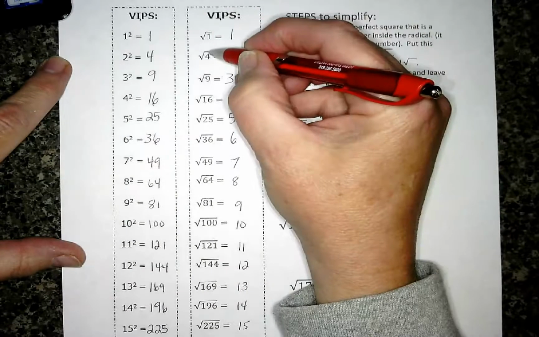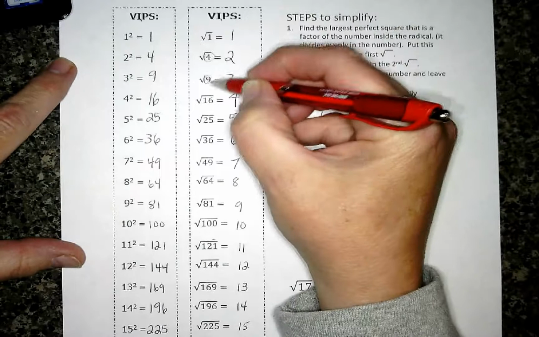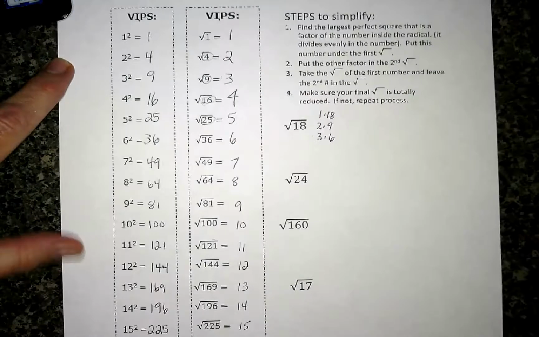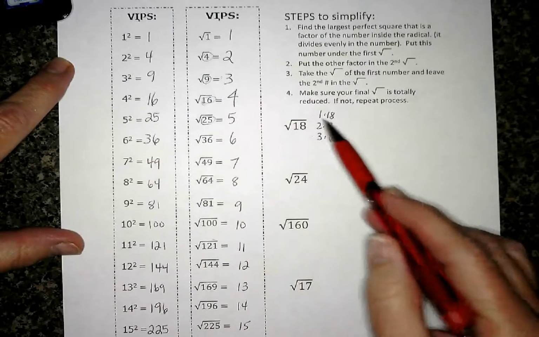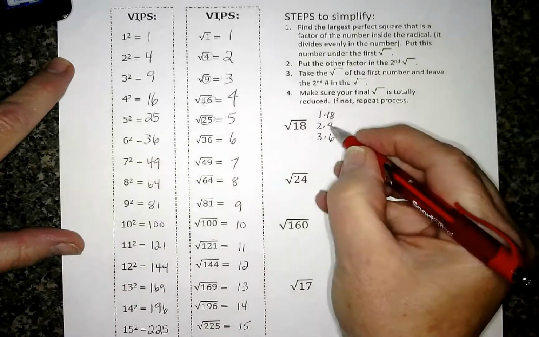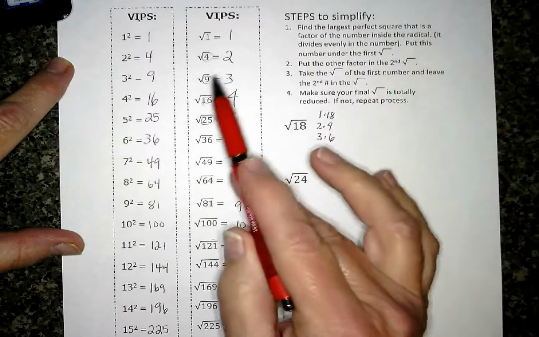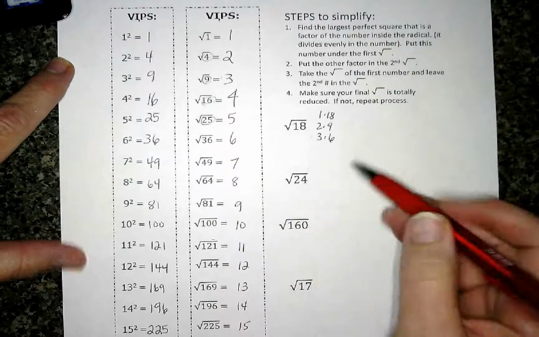These are the numbers underneath here that we're looking for: the 4, the 9, the 16, the 25, and so forth. I can see that 9 is the biggest one from my list when I'm checking 4, 9, 16, 25, and so forth.